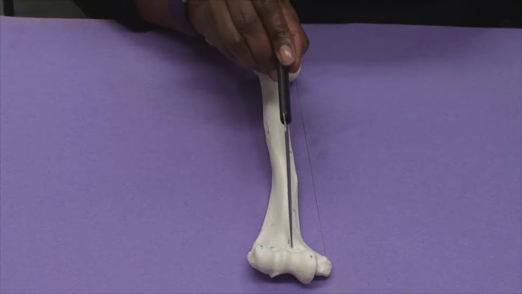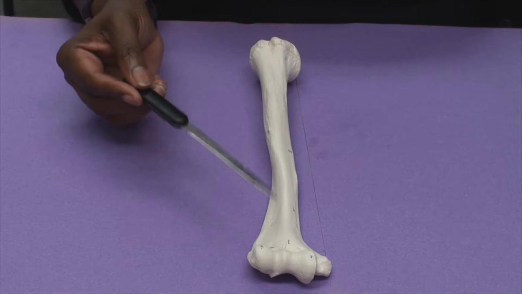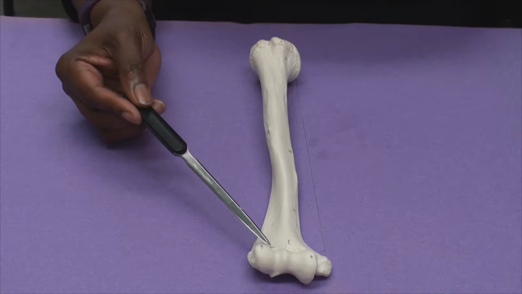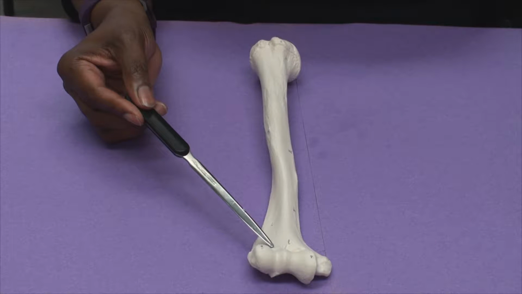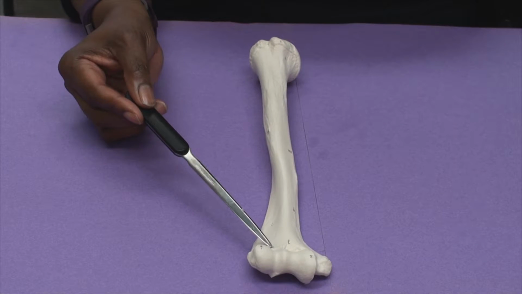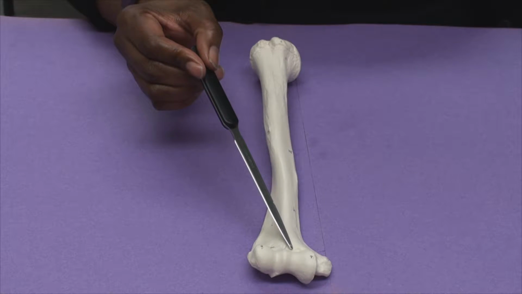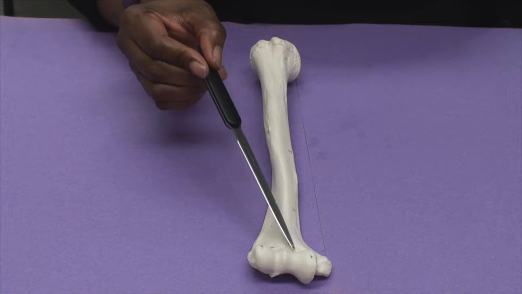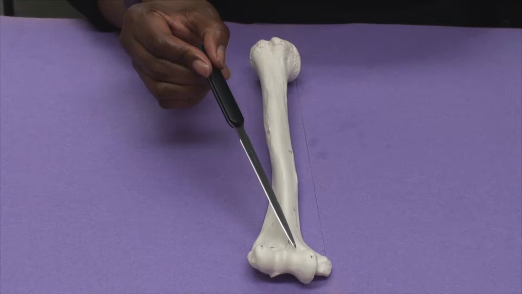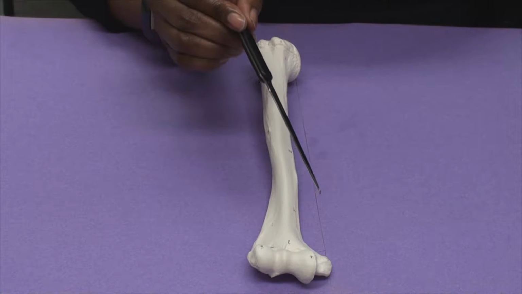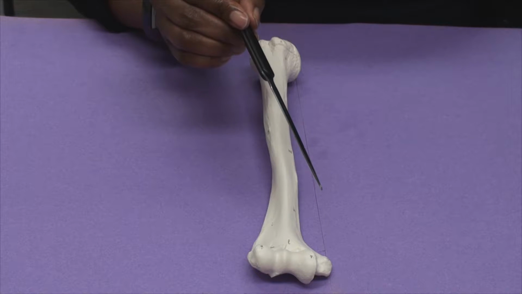Now, to remember those two fossas, the radial fossa is on the lateral side. And remember, the radius is also on the lateral side of the forearm. The coronoid fossa is on the medial side, and remember the ulna is also on the medial side of the forearm.